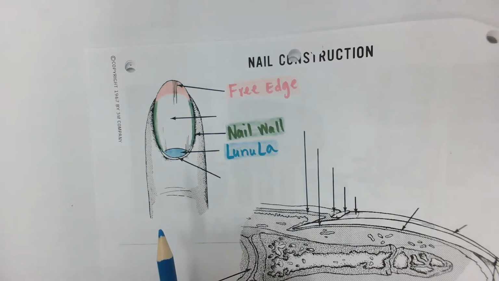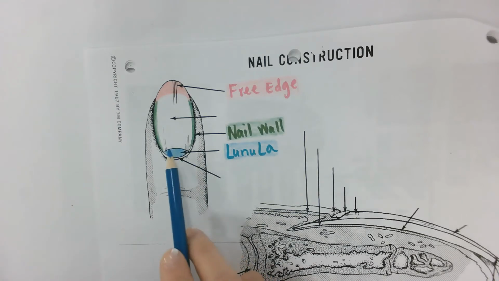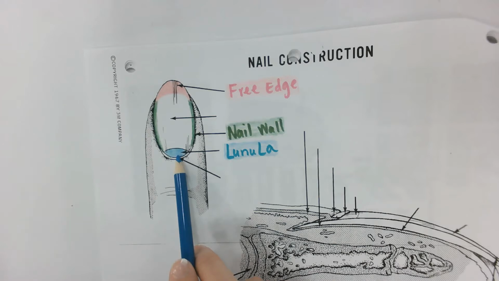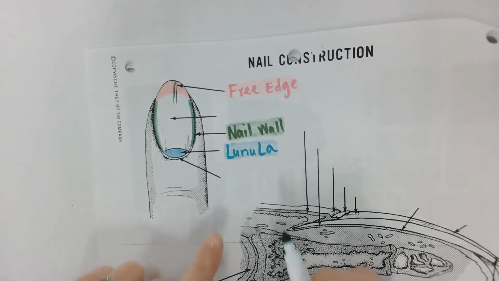Look at your fingernails if you don't have acrylics or anything covering your nails. The little whitish, kind of transparent looking thing here, that's what the lunula is. Again, some people have it, some people don't. Some people very light, some people very dominant. That is la luna. Okay?